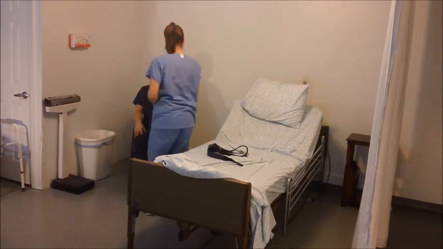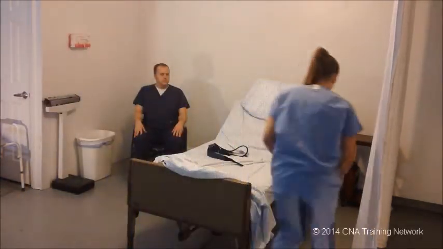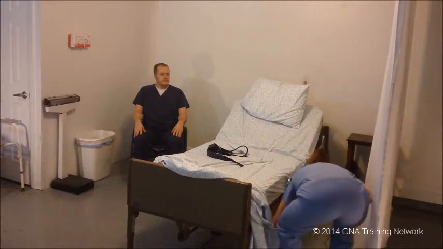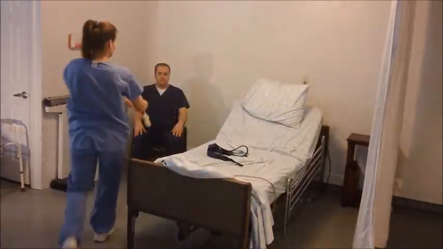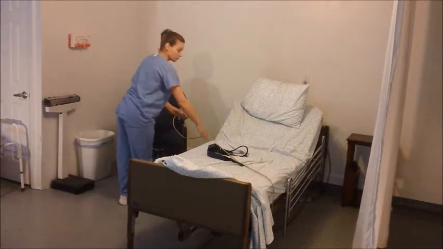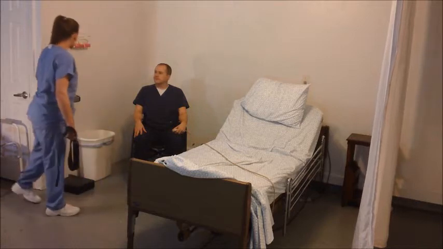Leave client positioned in chair in proper body alignment and hips against back of seat. Make sure the signaling device is within reach and bed is in low position. Wash your hands before performing your next skill or at the end of your last skill.